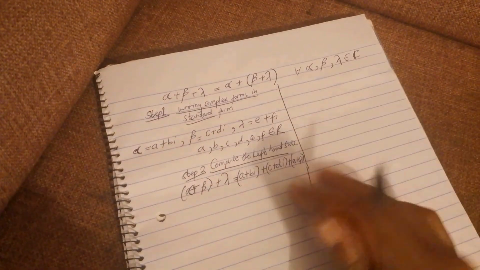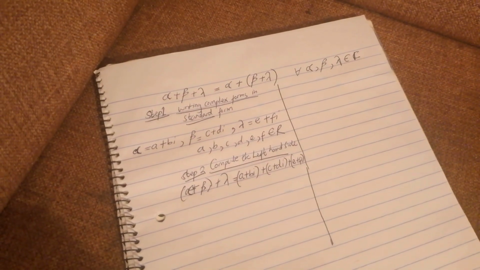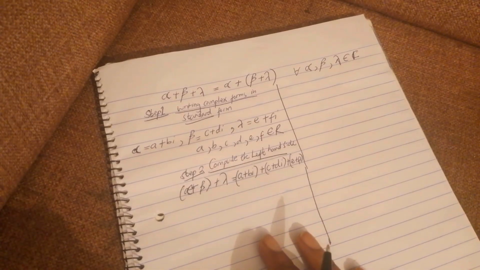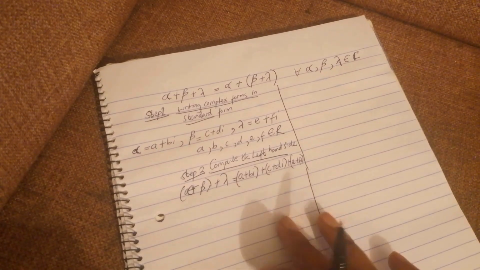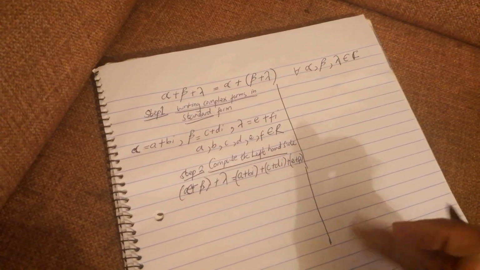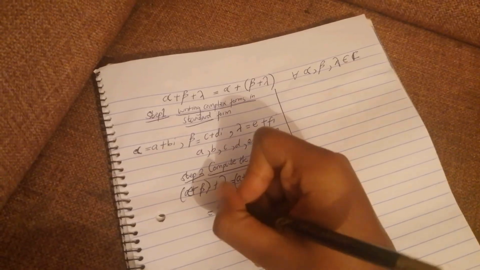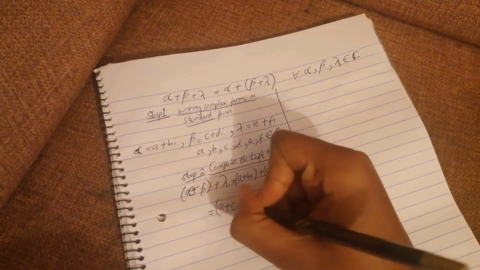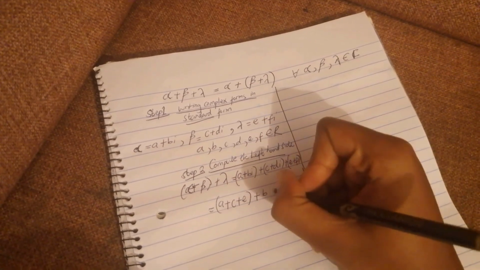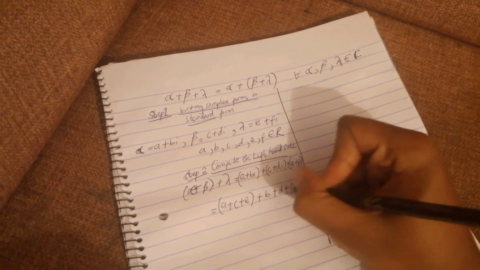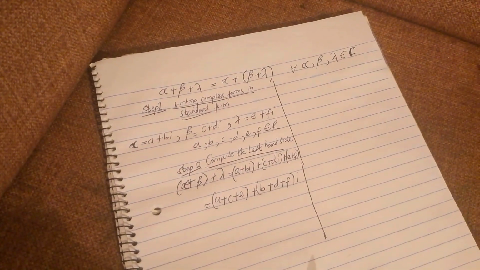Once we've expanded this, we'll then simplify it by putting i on the outside. So the final result would be a plus c plus e plus b plus d plus f times i.